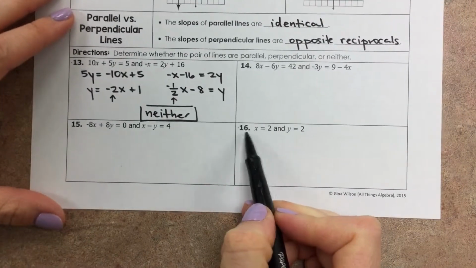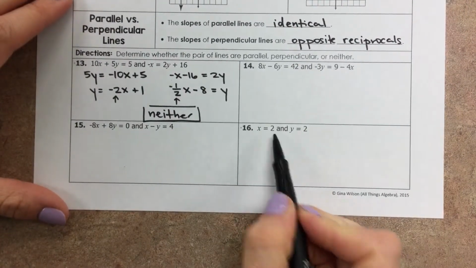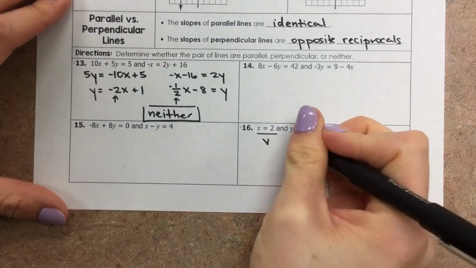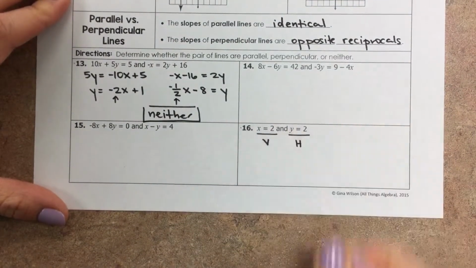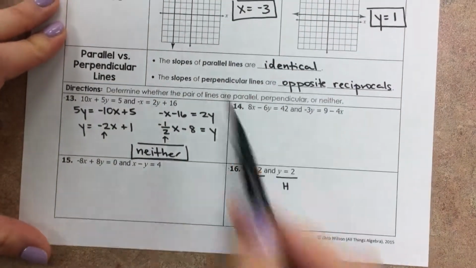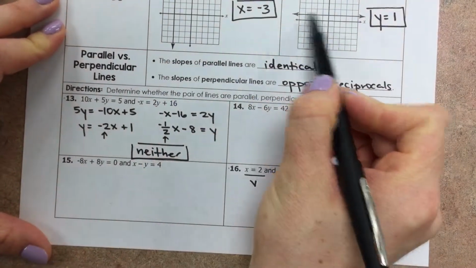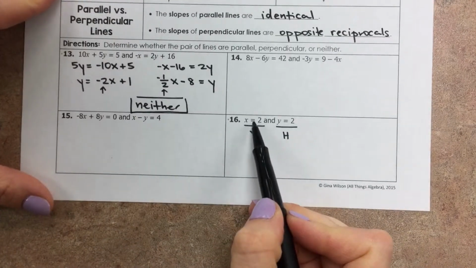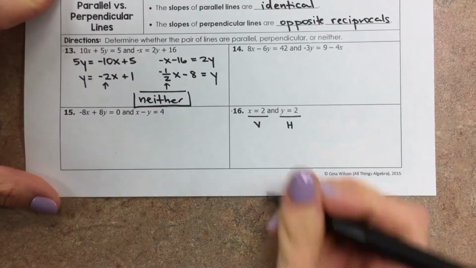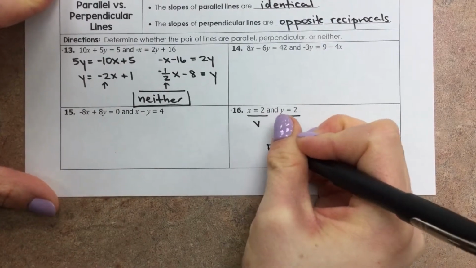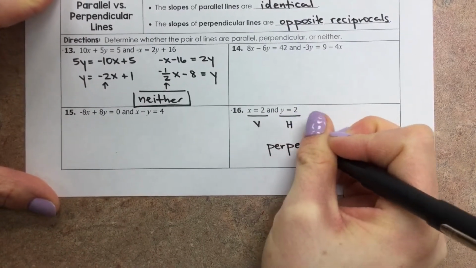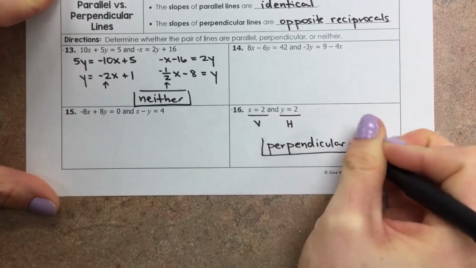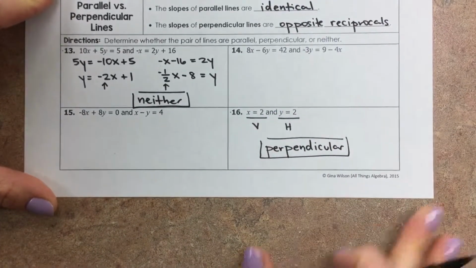All right, last one I want to look at is number 16. x equals 2, remember that is a vertical line. And then y equals 2, that is a horizontal line. We learned that up here. So something that's vertical and something that's horizontal, those are perpendicular to each other. This one has a slope that's undefined. This one has a slope of 0. And those are technically opposite reciprocals. So these are perpendicular. So if you ever see one vertical, one horizontal, you can know that they're perpendicular.